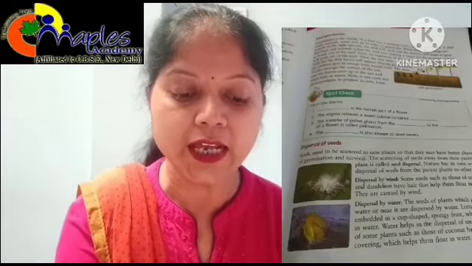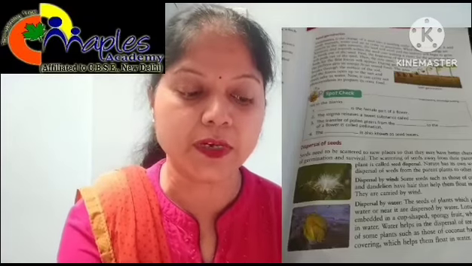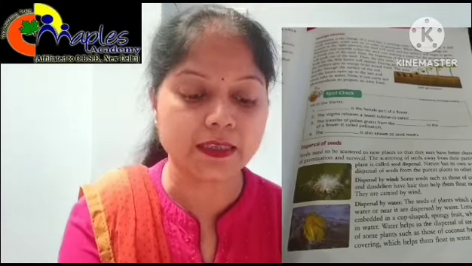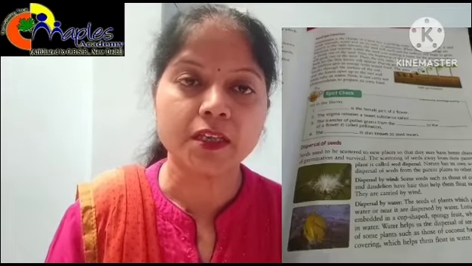Now, dispersal of seeds. Seeds need to be scattered to new places so that they may have better chances of germination and survival. The scattering of seeds away from their parent plant is called seed dispersal. Nature has its own ways of dispersal of seeds from the parent plants to other places. Dispersal by wind, dispersal by water, dispersal by animals and humans, dispersal by explosion.